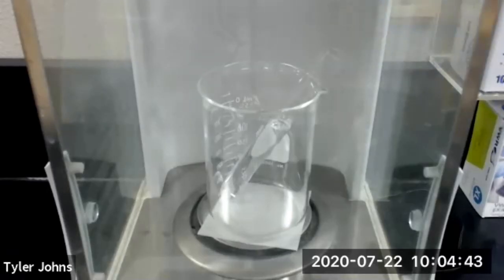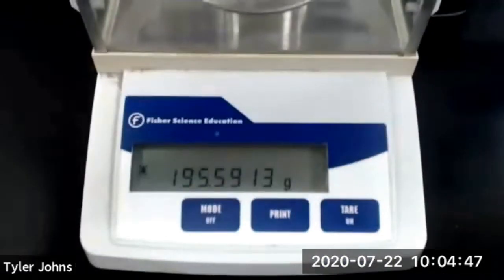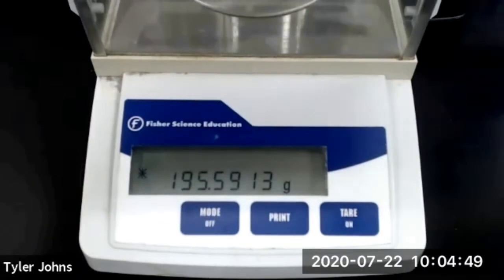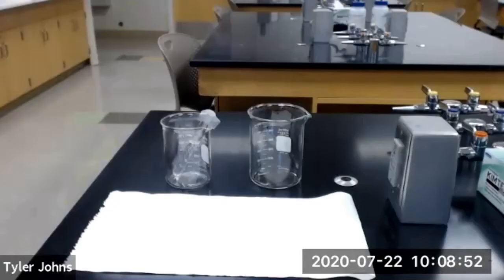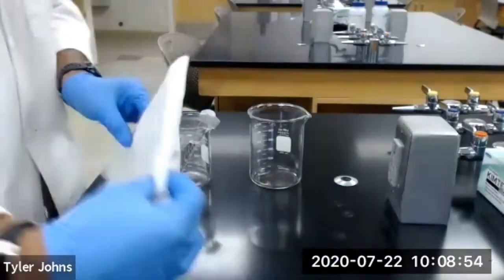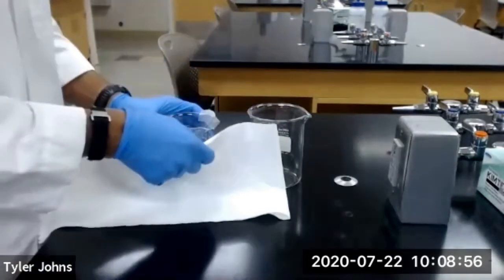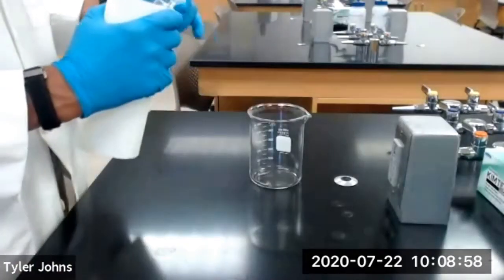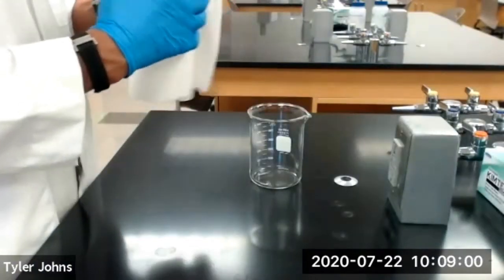The mass of our beaker, test tube, and cyclohexane is 195.5913 grams. We now need to wrap our 400 milliliter beaker with a paper towel and place it inside of a 600 milliliter beaker.